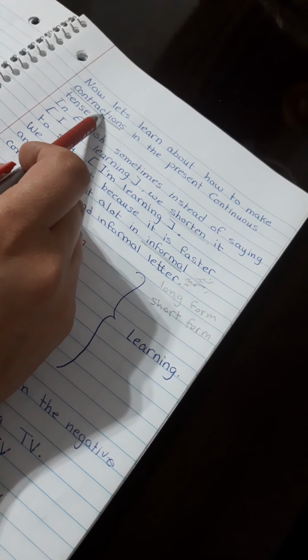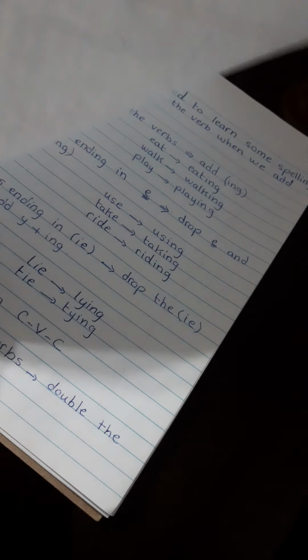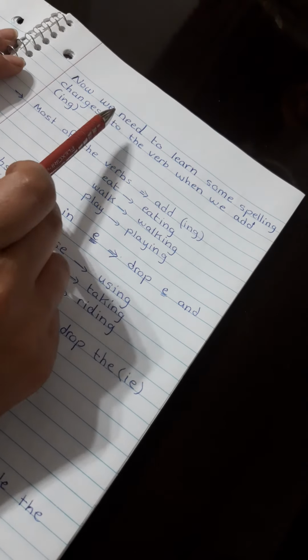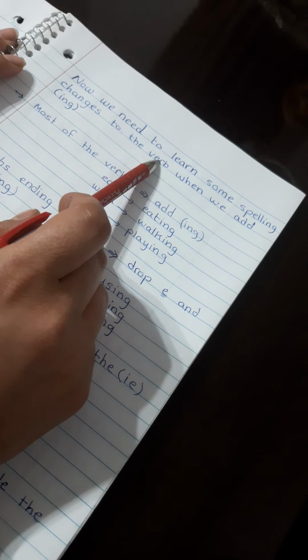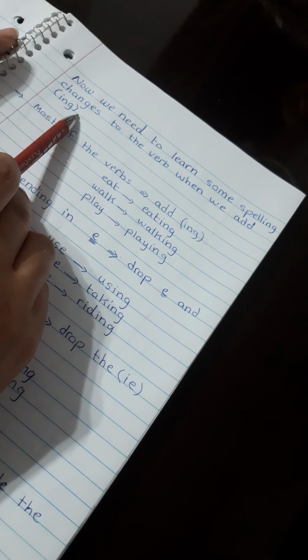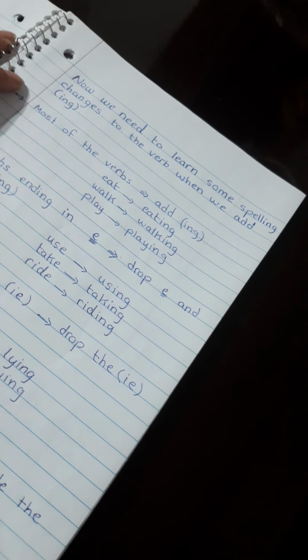Last time we started to talk about the present continuous, and we ended our lesson by talking about contractions, abbreviations اللي حكينا عنهم آخر مرة. For today, we need to learn some spelling changes to the verb when we add ing. حكيت لكم إنه مرات لما بنضيف ing على الفعل بيتغير فيه أشياء.